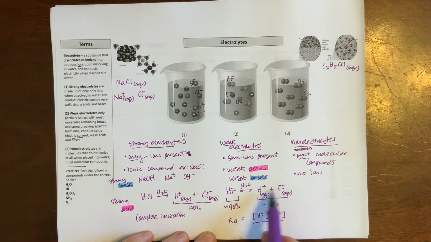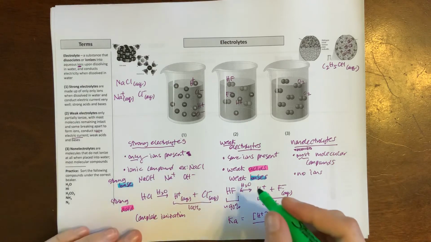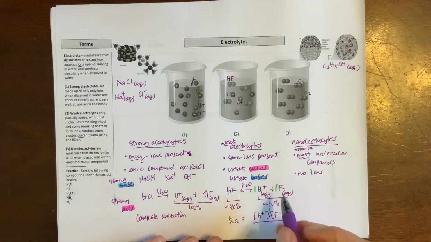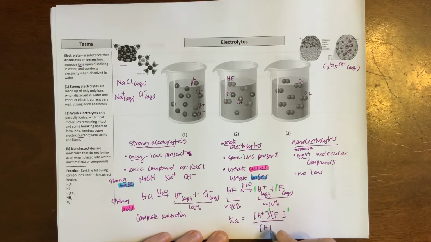Coefficient is 1 on both of those, so that means that I'm going to have exponents of 1. And then over reactants, the concentration of HF. And again, the coefficient here is 1, so the exponent there would be 1. So we talk a lot when we work on acid-base chemistry about these Kas, and that helps us understand how the equilibrium is shifting with an acidic or basic environment.